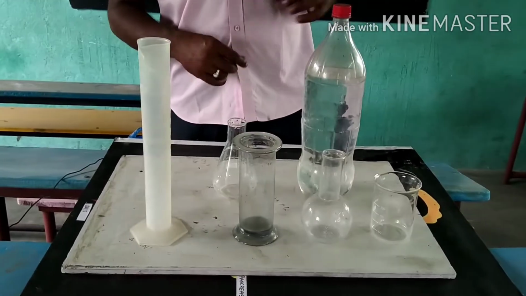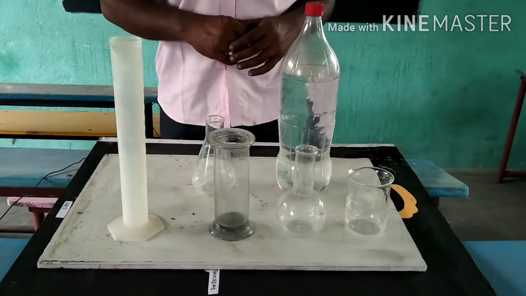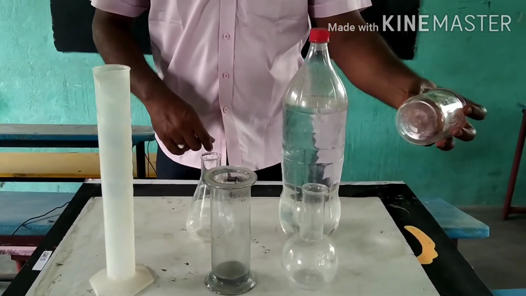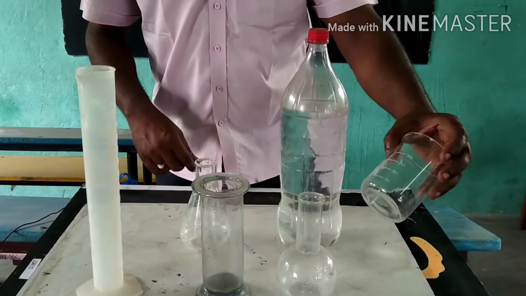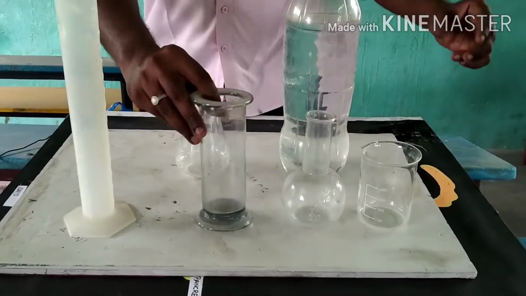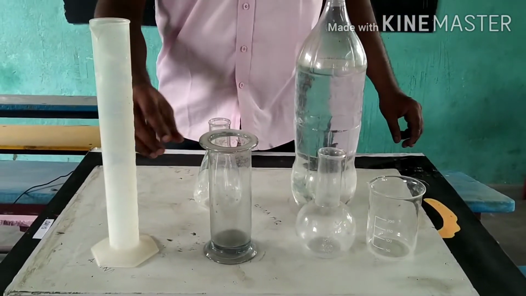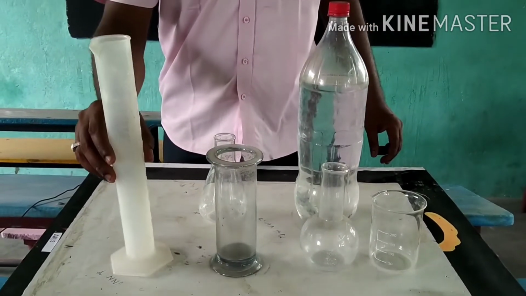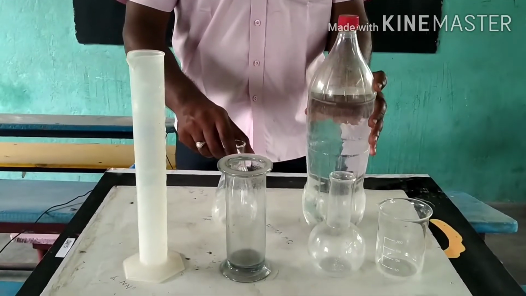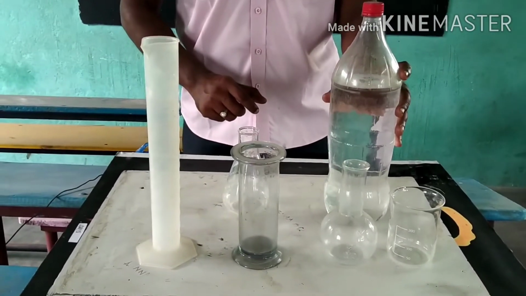Students, see now. For the activity we are going to perform, we have a beaker, round bottomed flask, gas collecting jar, which is called a measuring jar, conical flask, and a water bottle with water.